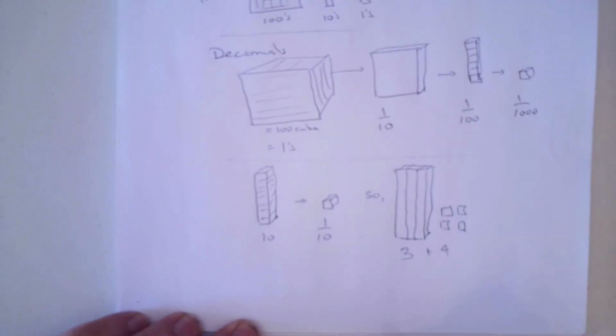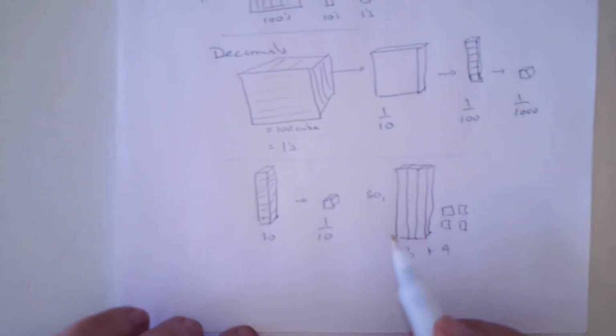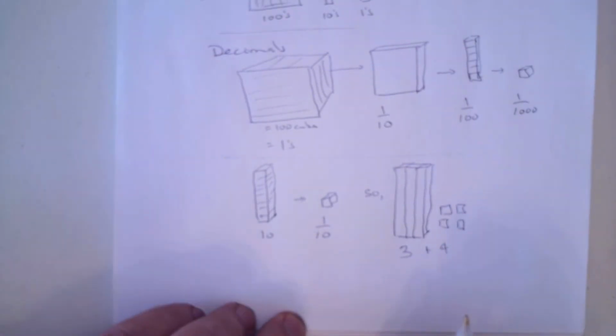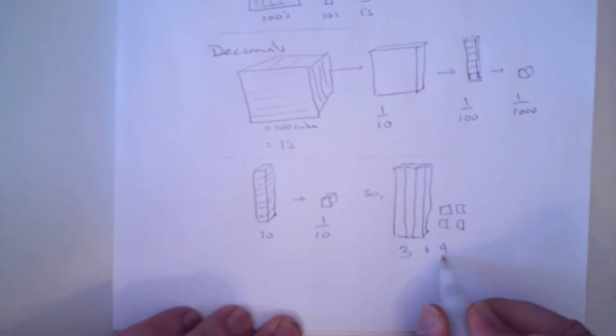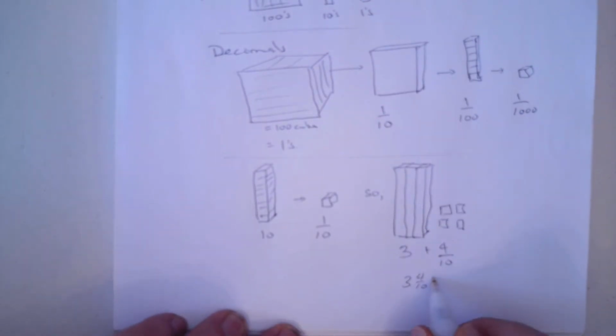This would be 4. Not just 30 plus 4, so this would be 30 plus 4. But the way we look at this, since we're looking at one, so this is 4/10. There's 3 of these big ones and 4 of these individual ones. So it'd be 3 and 4/10, or 3.4.